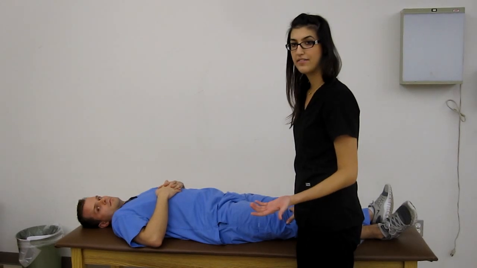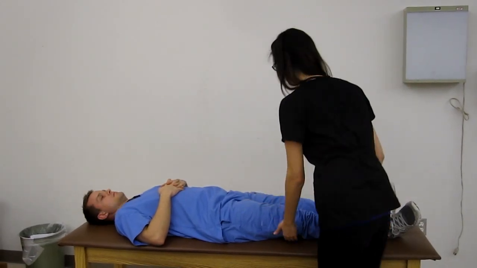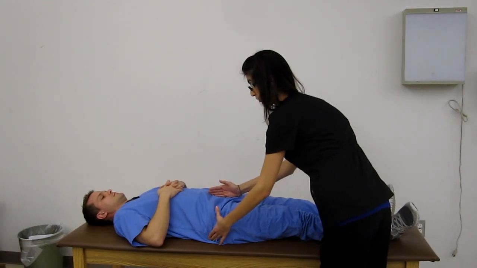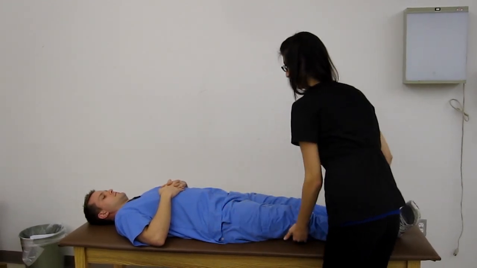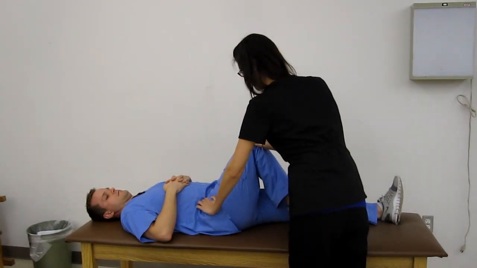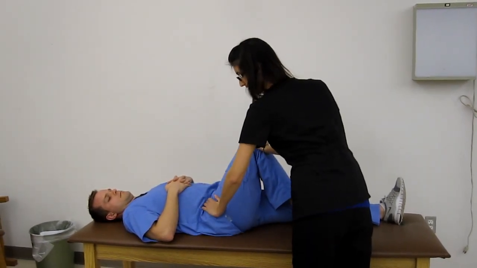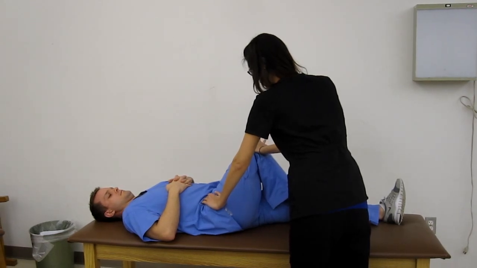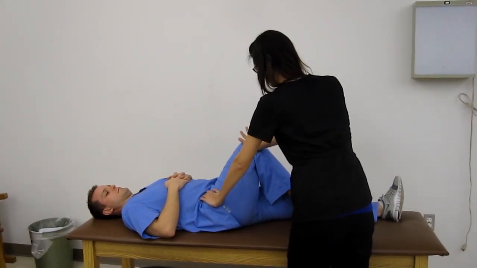For an out-flare, you do exactly the opposite. So if his ASIS on this side were further away from midline than the other side, I would bring his leg in. What I would do is hold this, just to make sure the hip doesn't come off the table, push his knee towards midline and have him push out against me.